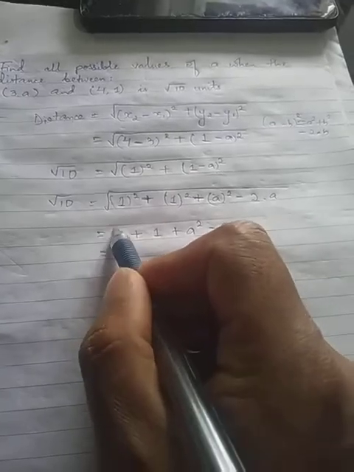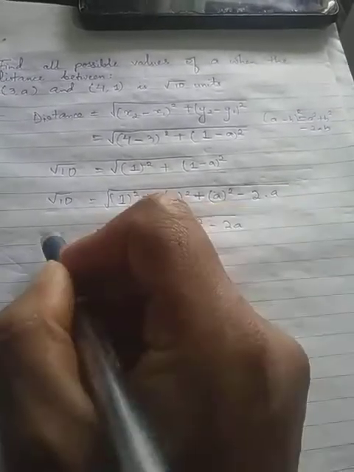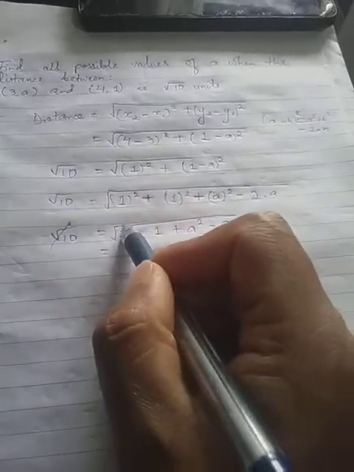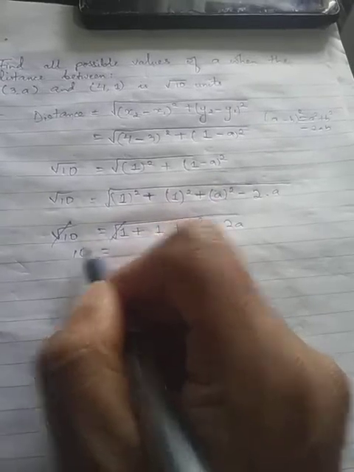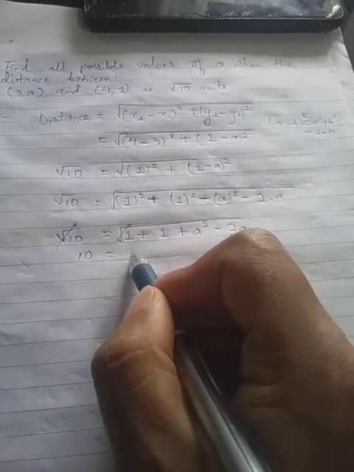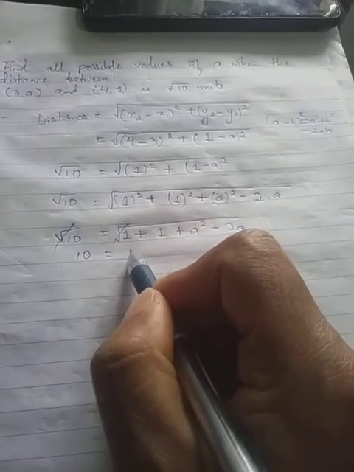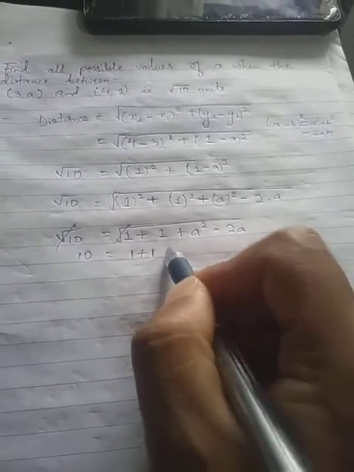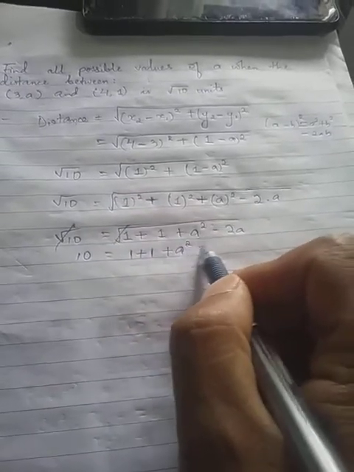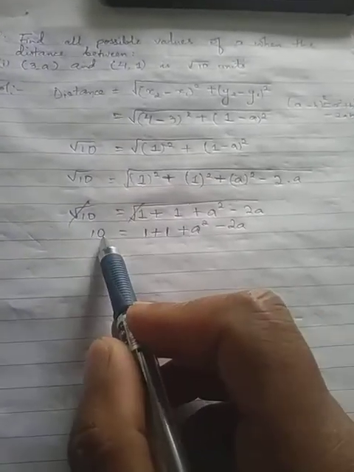Square root, and here there is square root of 10. Now the square root from the left hand side and right hand side we can cancel, so only 10 will remain: 10 is equal to 1 plus 1 plus a square minus 2a. Next step, we will take 10 to the right hand side.